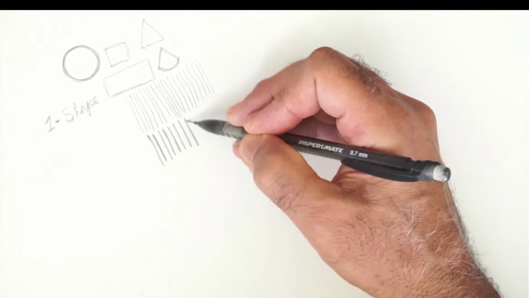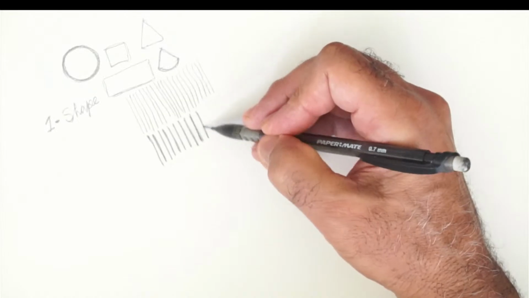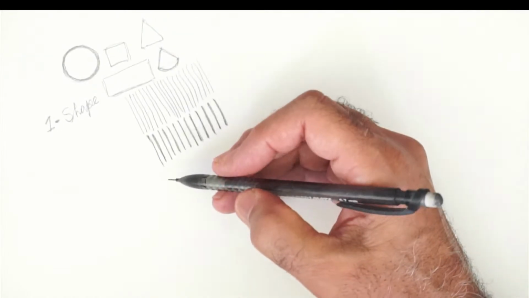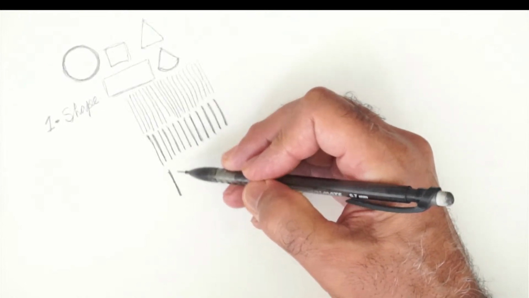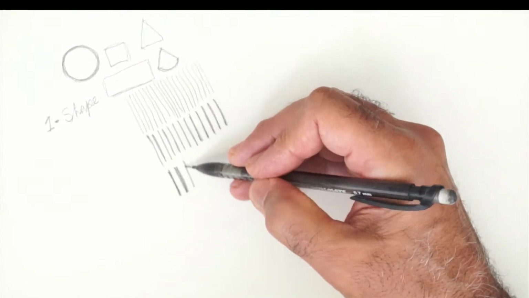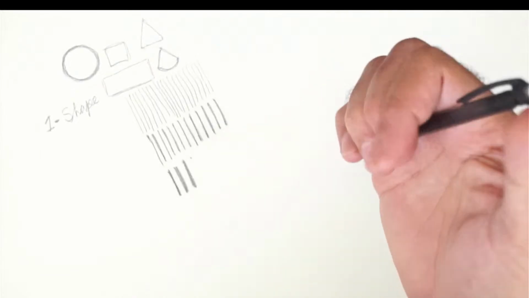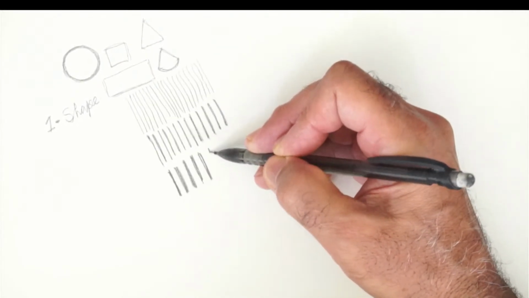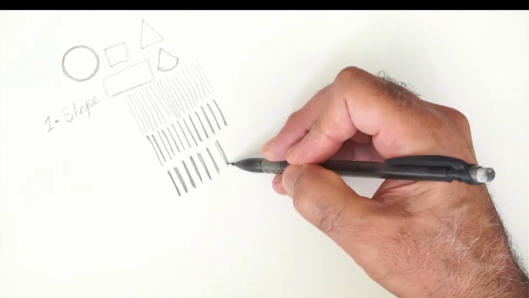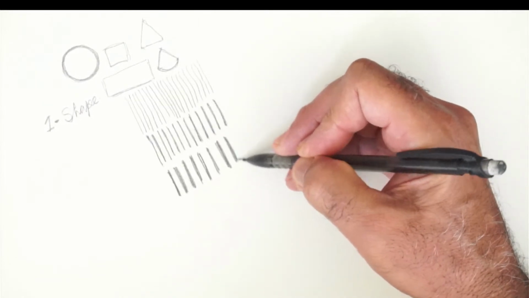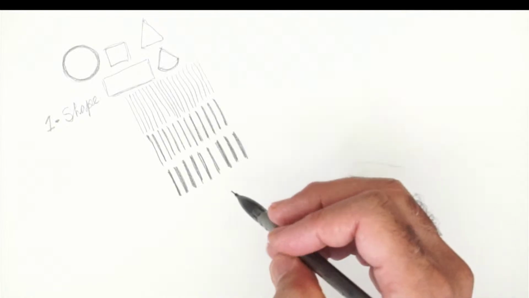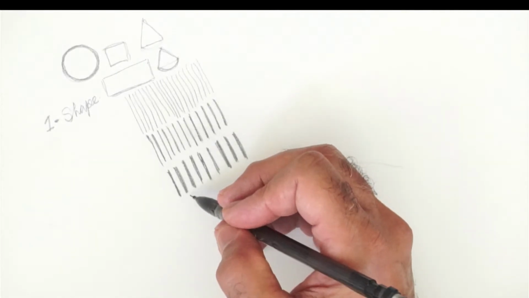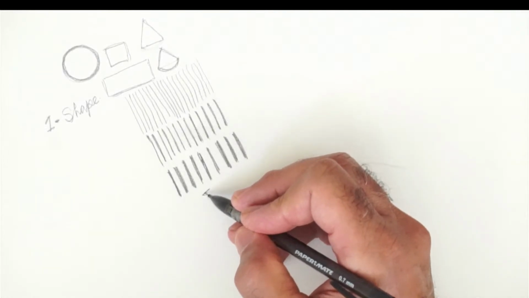You can go back and forth a few times to make it darker, then make it darker still, going a few more times. So this is another way you have to build your skill, how to control the pencil, how much pressure you need, how dark you need.